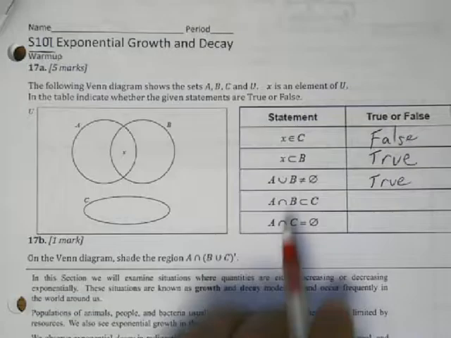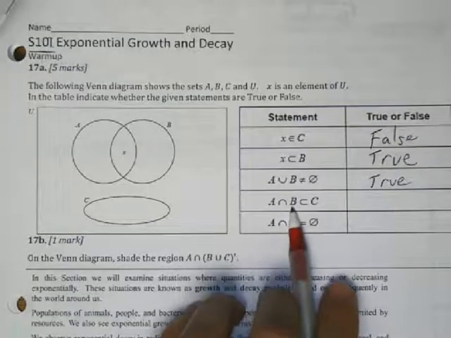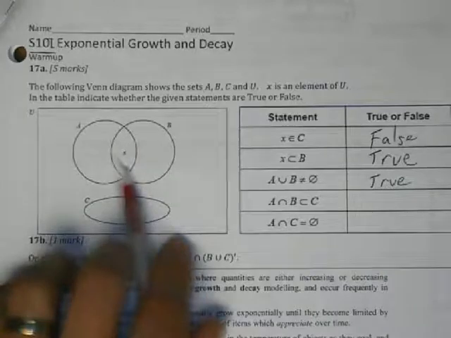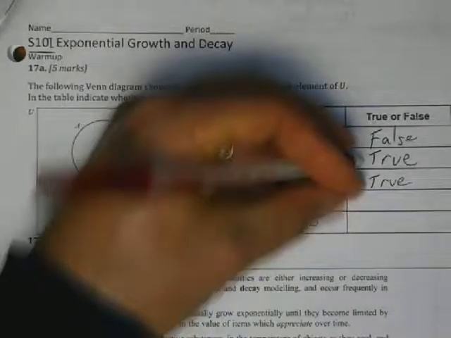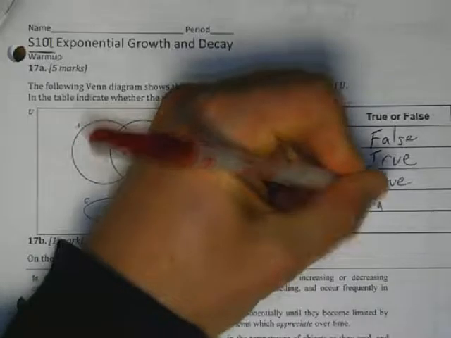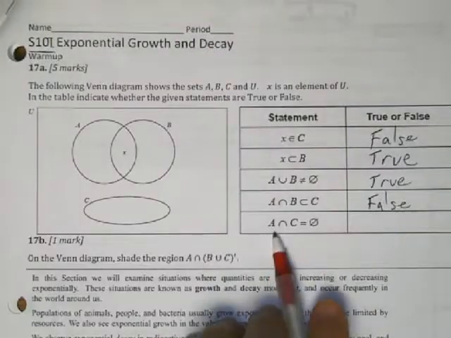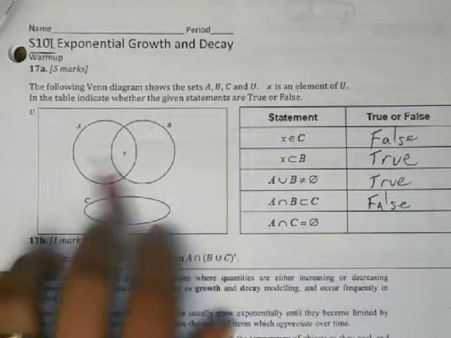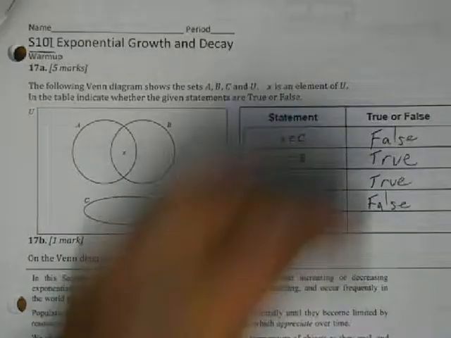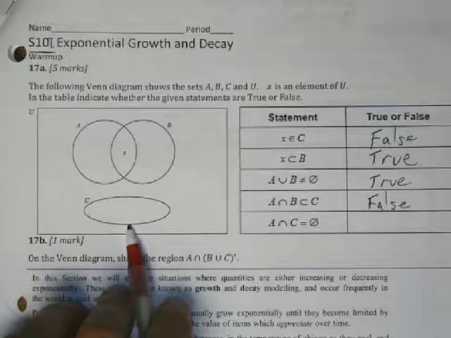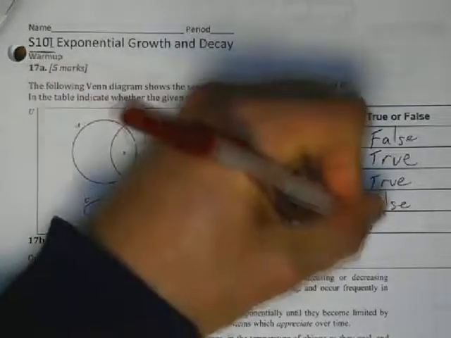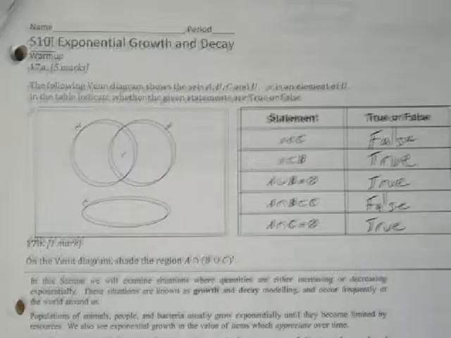Okay, A intersection B, that's this intersection here, is a subset of circle C. Well, that's clearly false. And then A intersection C is equal to the null set. That is true, because null set means that they're not overlapping at all. So that is true. So what is the important thing?